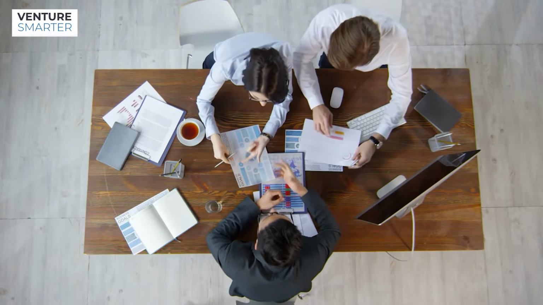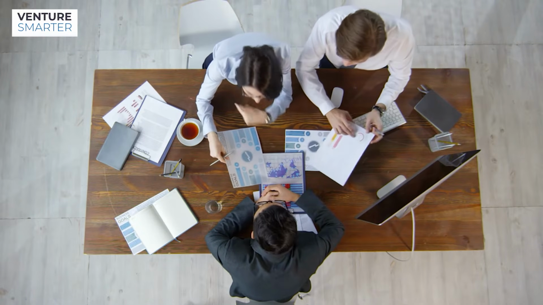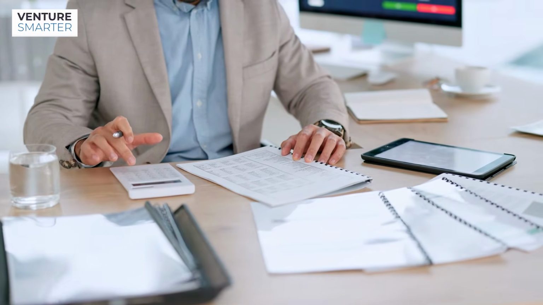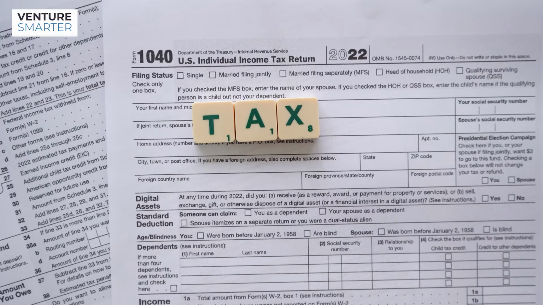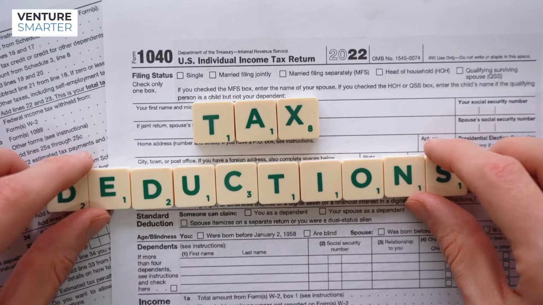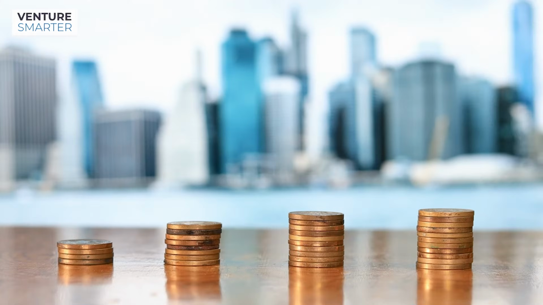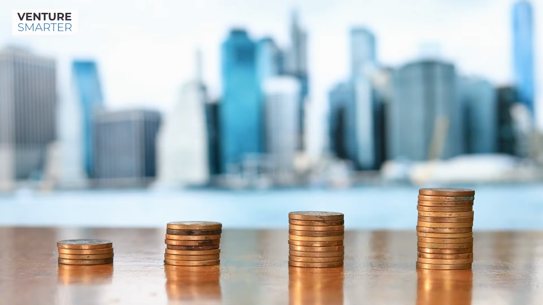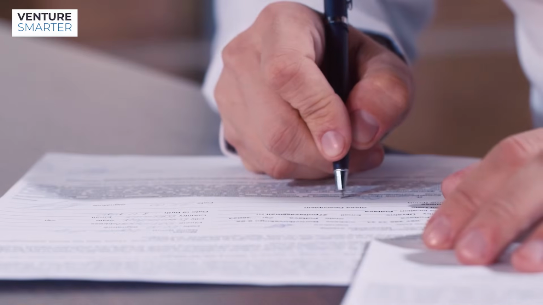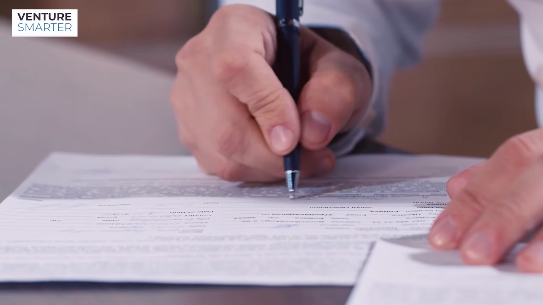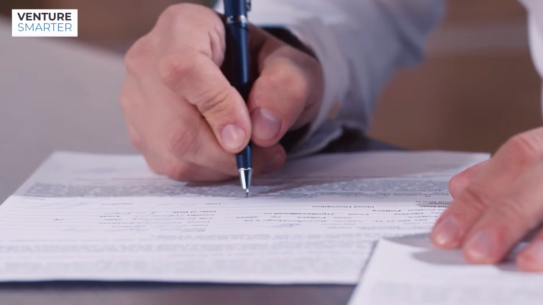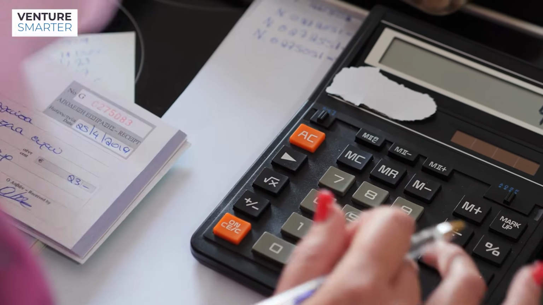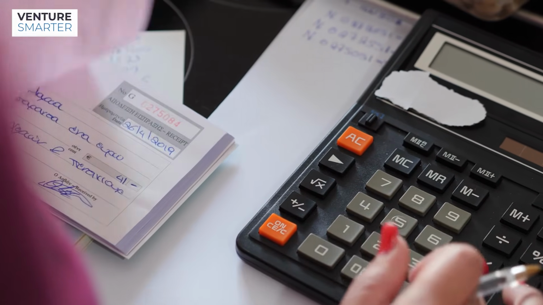LLC taxation and federal state income taxes. By default, an LLC is considered a pass-through entity for tax purposes. This means that the LLC itself does not pay federal income tax. Instead, the profits and losses pass through to the LLC's owners, who report them on their tax returns. While federal income tax requirements apply to all LLCs, state tax obligations can vary. Some states impose a minimum tax or annual fee on LLCs, regardless of their income.